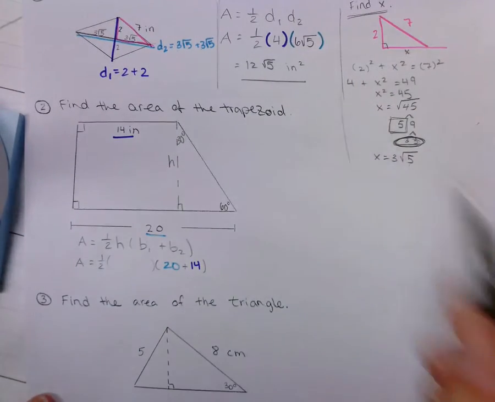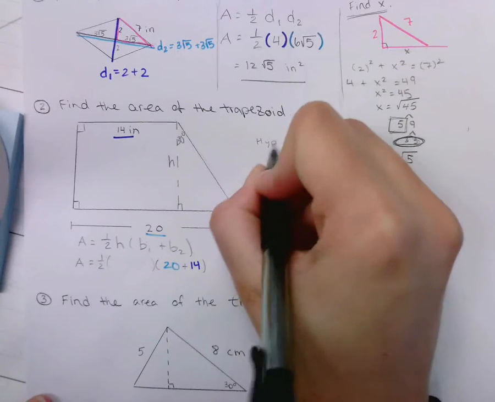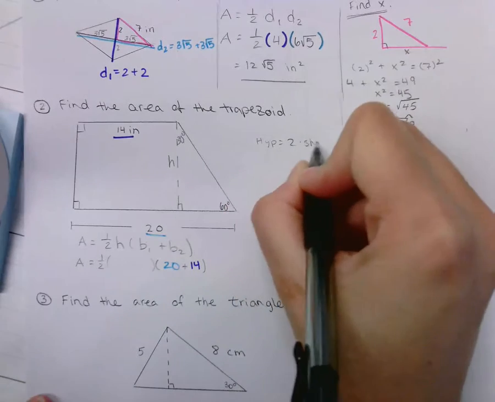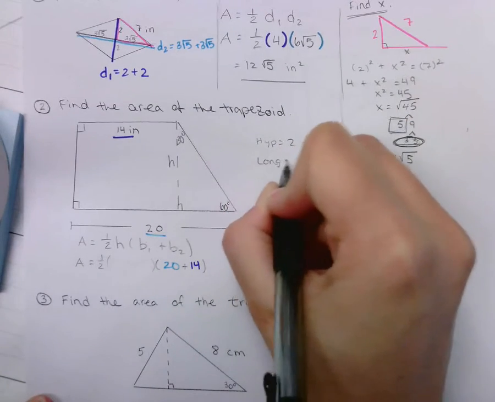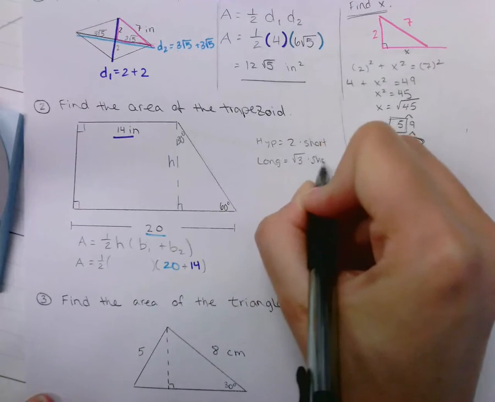So let's focus on this triangle right here. If this is 60, what's this? 30, because it's a 30, 60, 90 triangle. In a 30, 60, 90 triangle, the hypotenuse is double the short leg, and the long leg is √3 times the short leg.